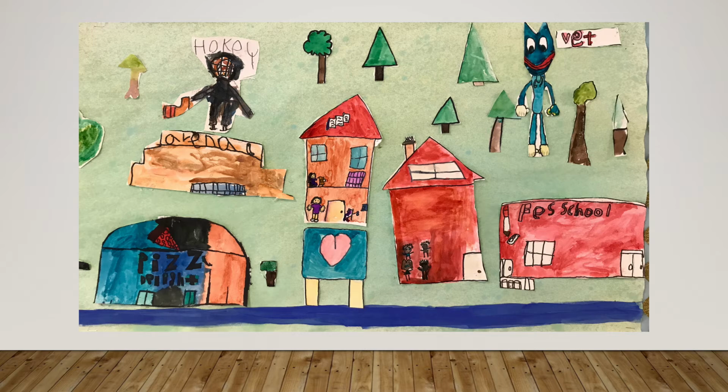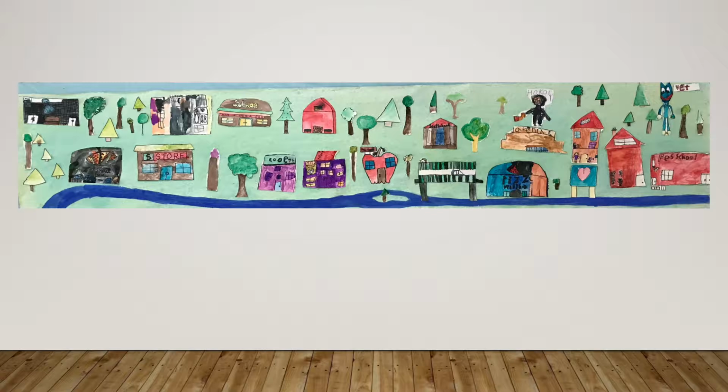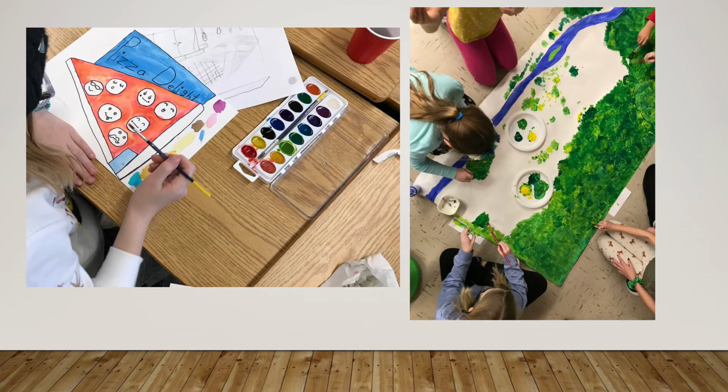And that gives the students who need a little longer a chance to finish their building, and the students who are fast workers a chance to keep contributing in a way that's new and different and they feel is going to be important to the overall design. Here's their finished village. I love seeing the whole town spread out before us.